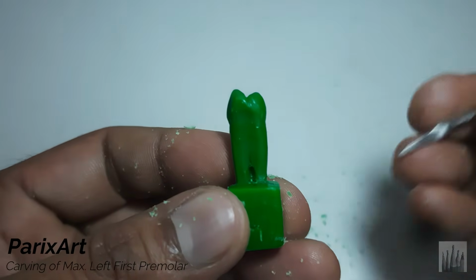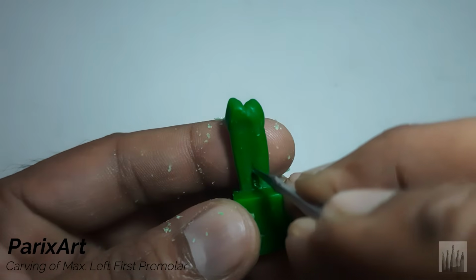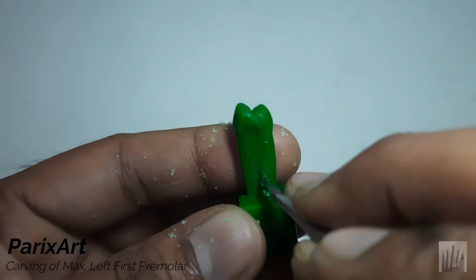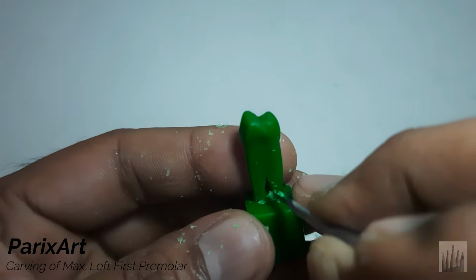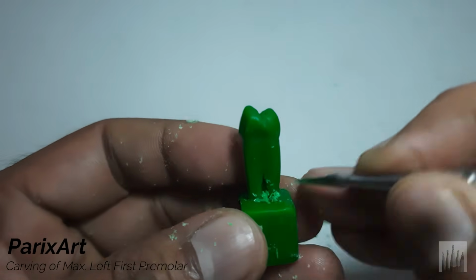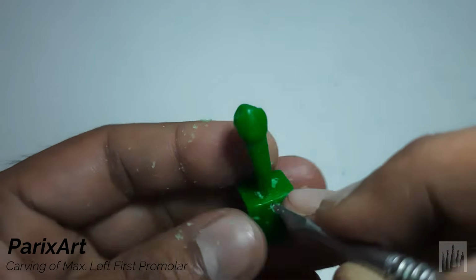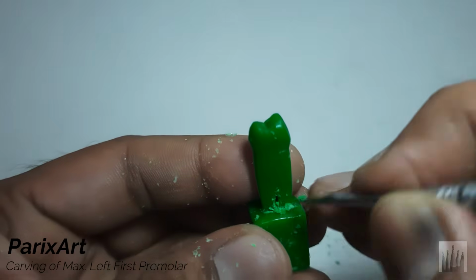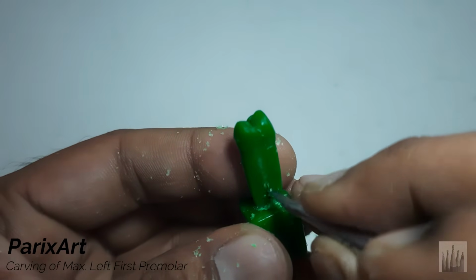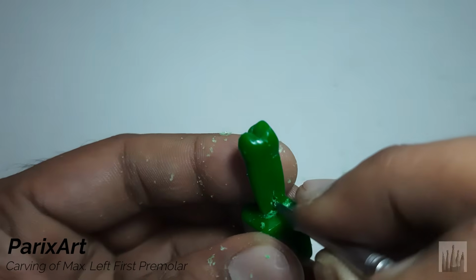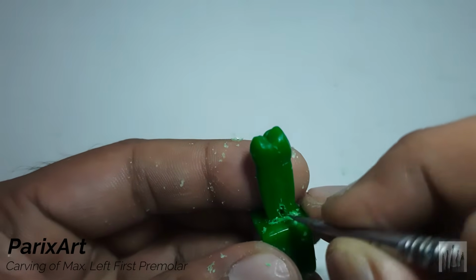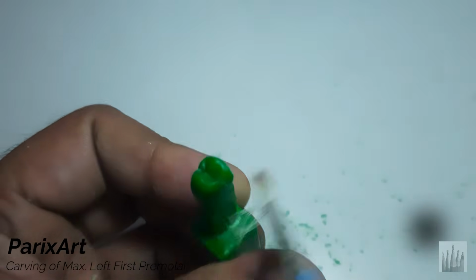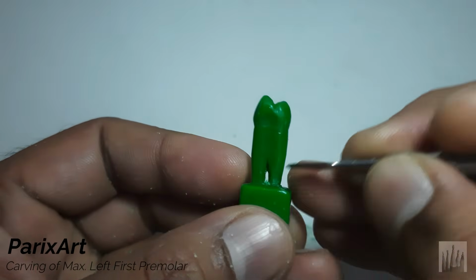You can use a finer carver or a lighter carver to carve the furcation further. Do it from the distal too to connect the furcation. See, we got through.